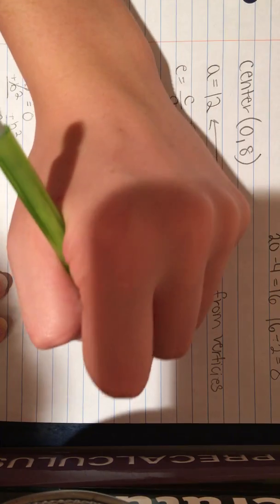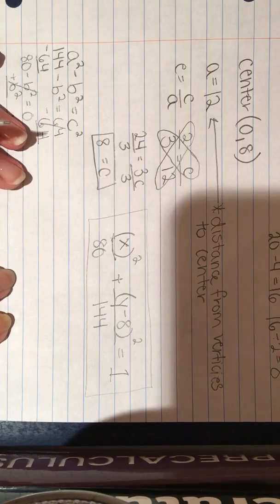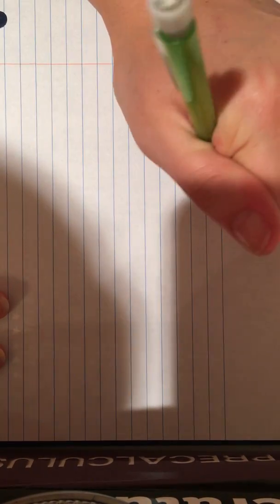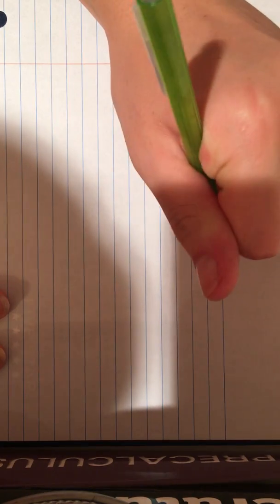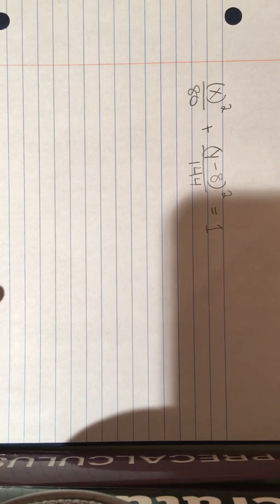So this is your conic section, I guess you could say. So the next thing, just go grab a new sheet of paper. Alright, so our next step, we're not done yet. Now we have to go to general form. In order to do this, the first thing we have to do is find the least common multiple of 80 and 144.